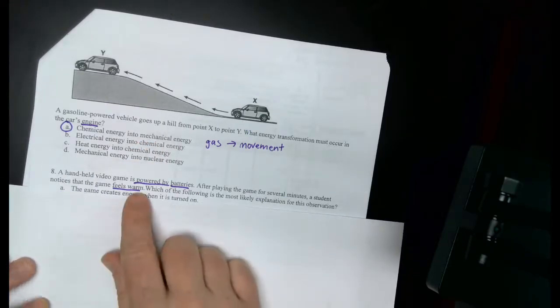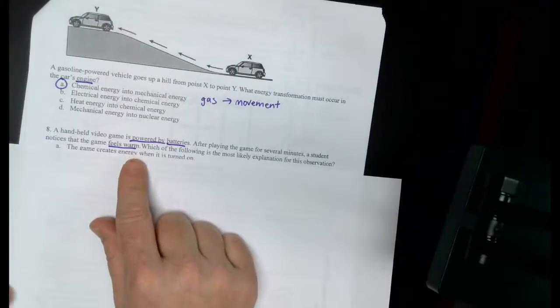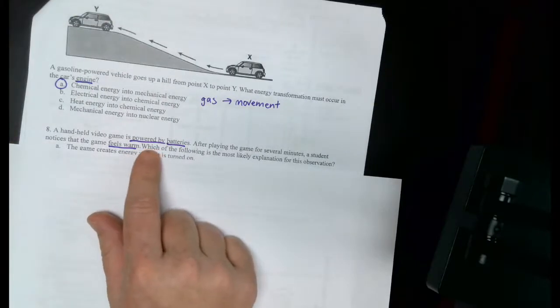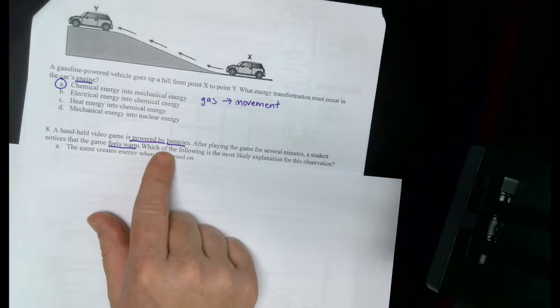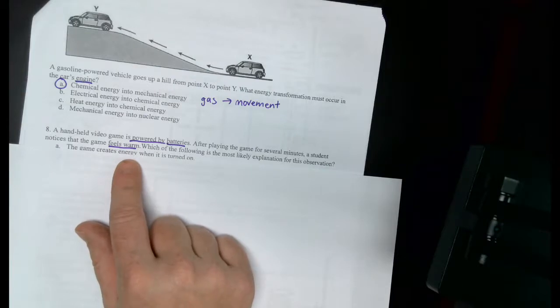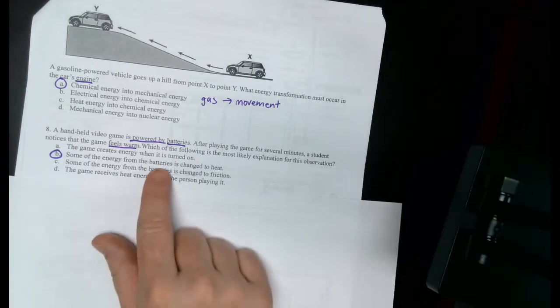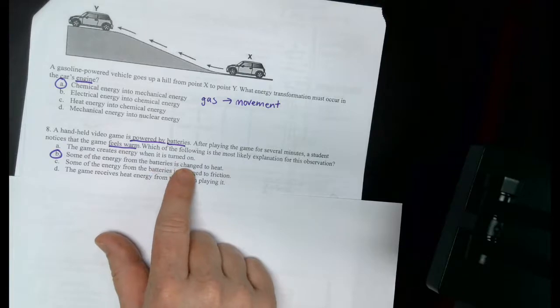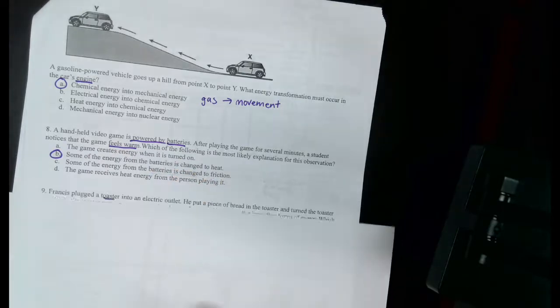If you're playing a video game, on a handheld Switch or whatever, the game is powered by batteries, but I'm sure you've noticed after a while they heat up. That game system gets hot. And so what's best describing that? Energy from the batteries is changed or transformed into thermal or heat energy.